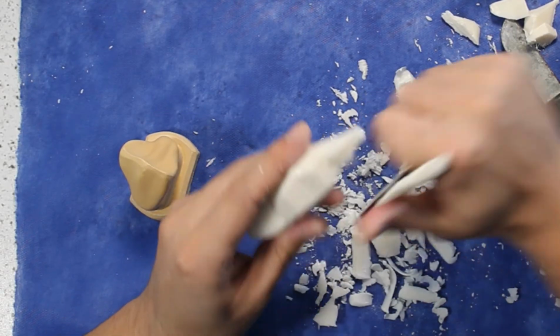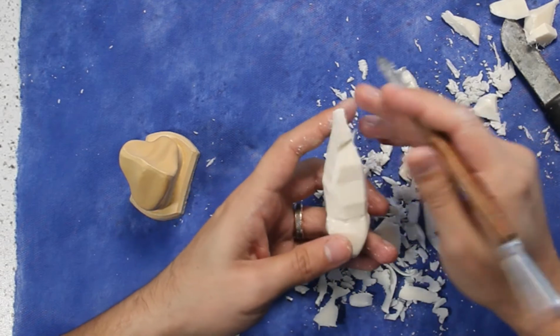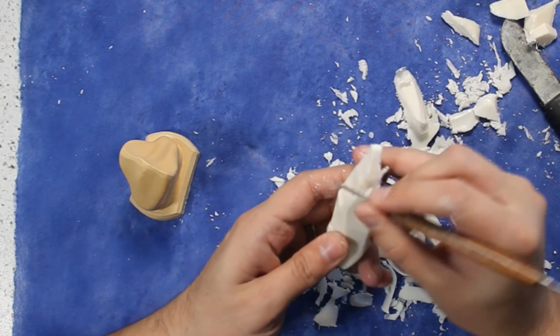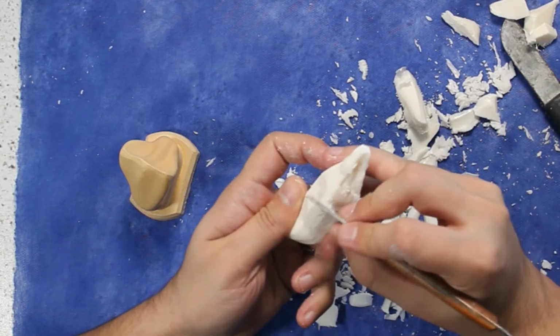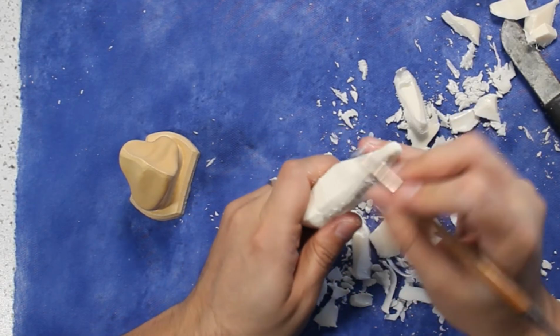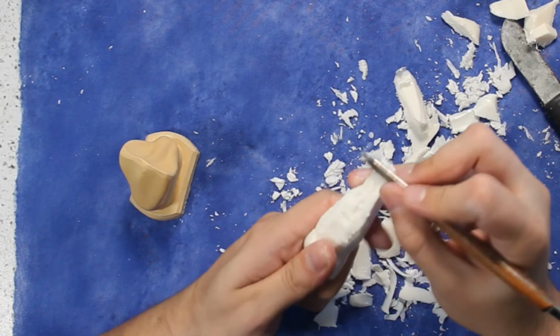But cut carefully here, like this. Unfortunately, the root is broken here, so it can happen to anyone. Just be careful and continue carving.